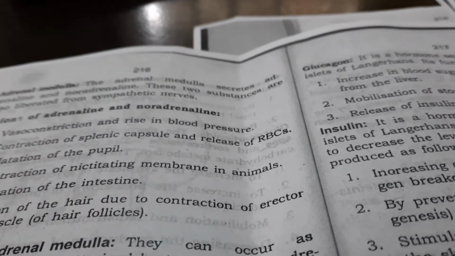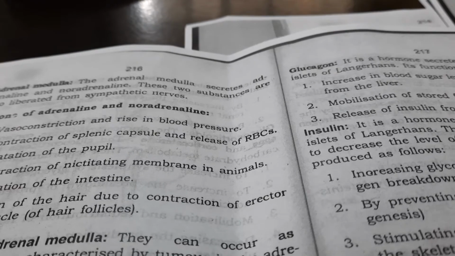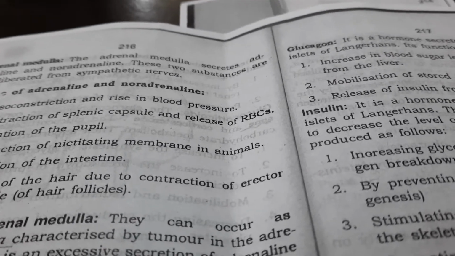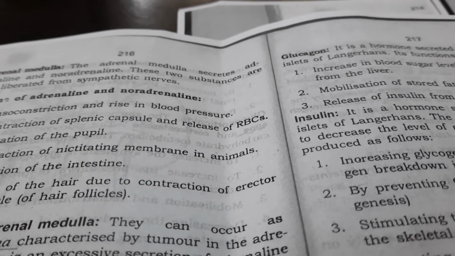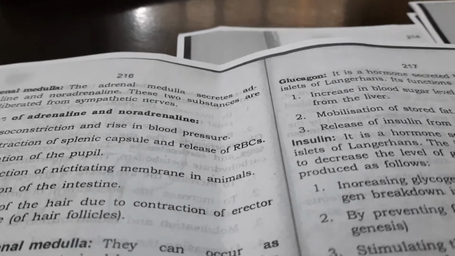The next one is glucagon. It is a hormone secreted by the alpha cells of the islets of Langerhans. Its function is to increase the blood sugar level by mobilizing glycogen from the liver. The glycogen is stored in the liver.